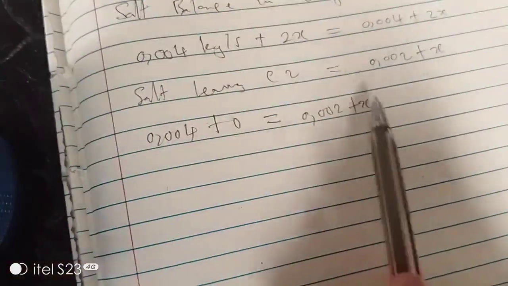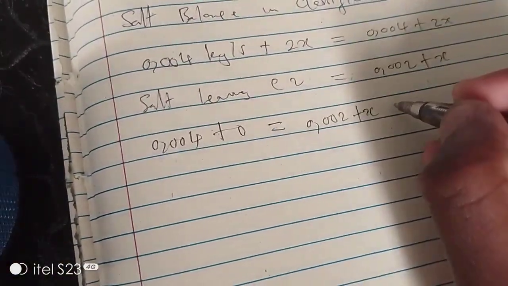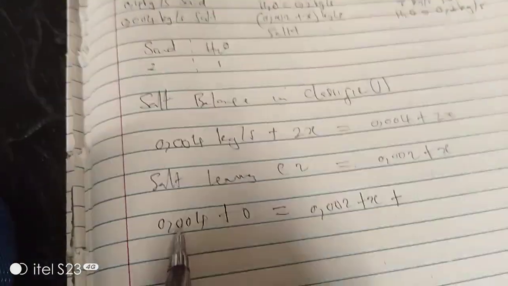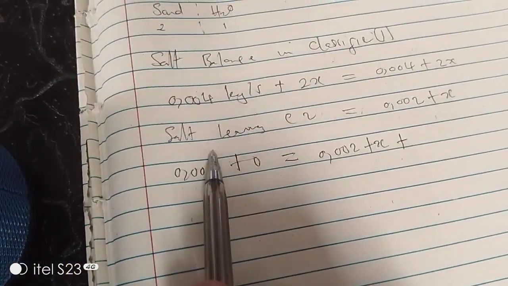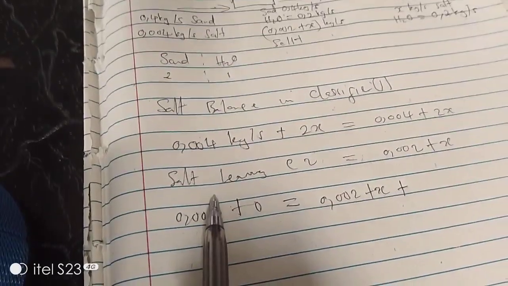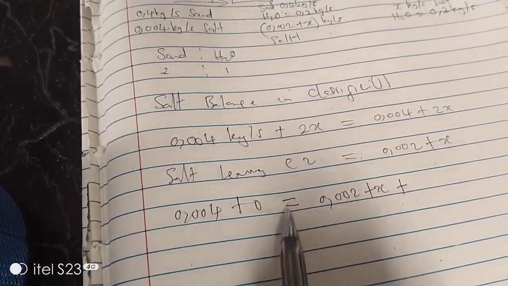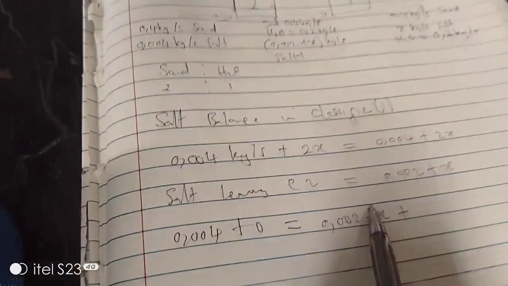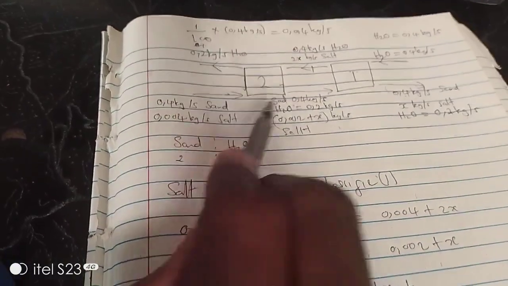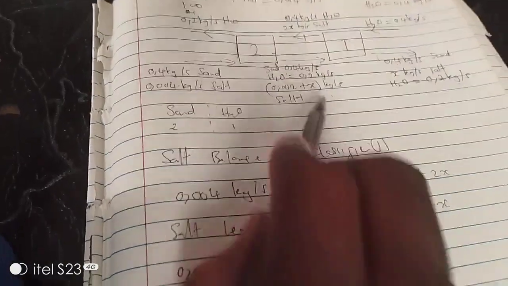Then plus, let me just do it fast. 0.04 is coming from the underflow sand, then 0 from the overflow inlet in classifier 1. You know that there is 0. Then here we've got the overflow outlet, which is here. This is the amount of salt which is equal to that one because of perfect mixing.